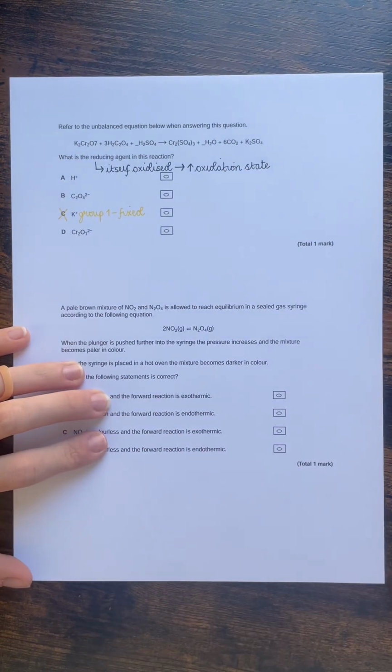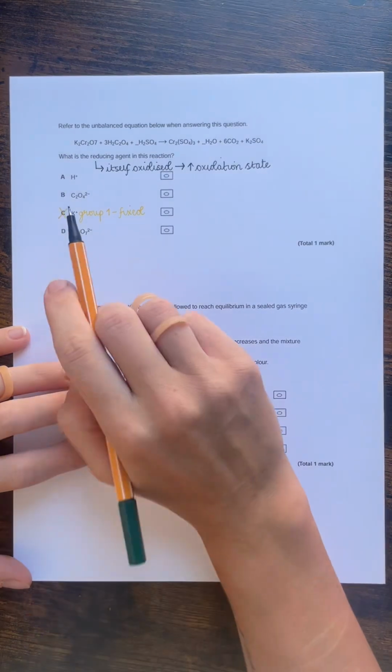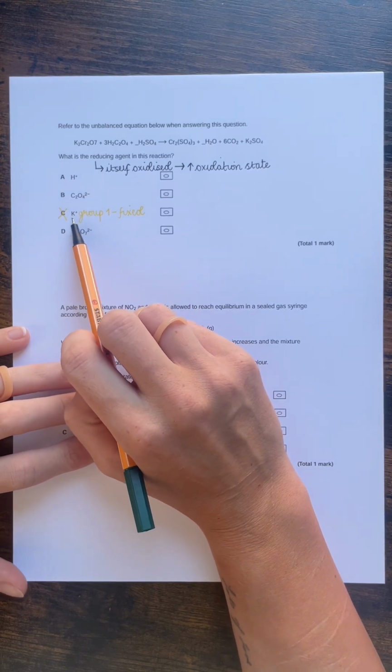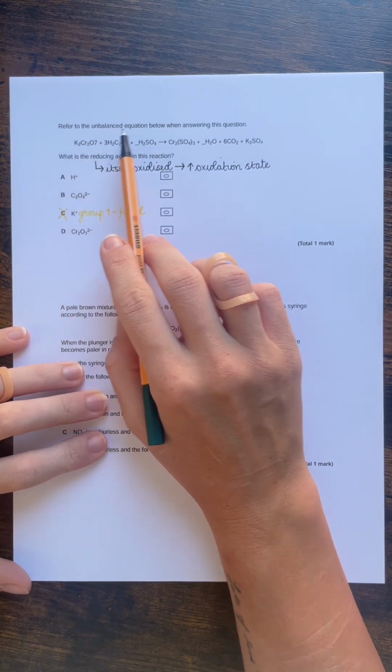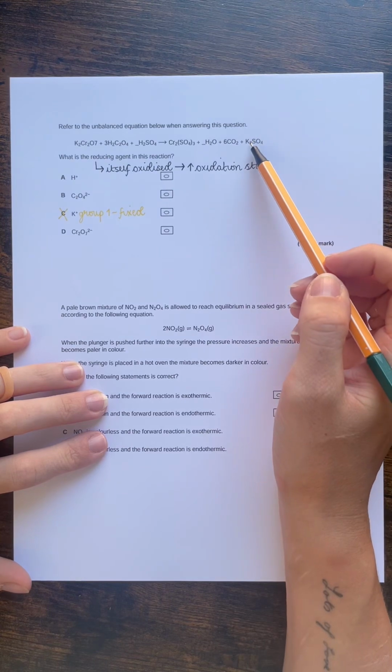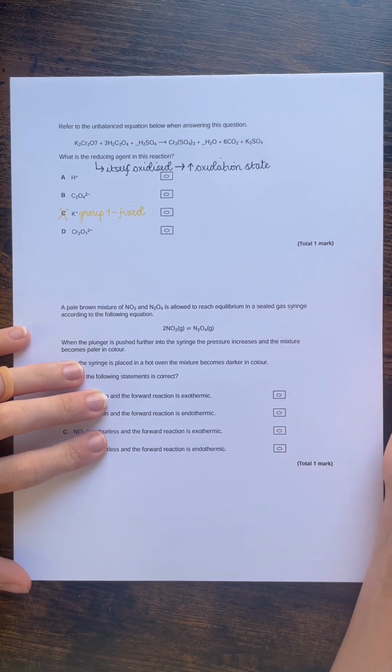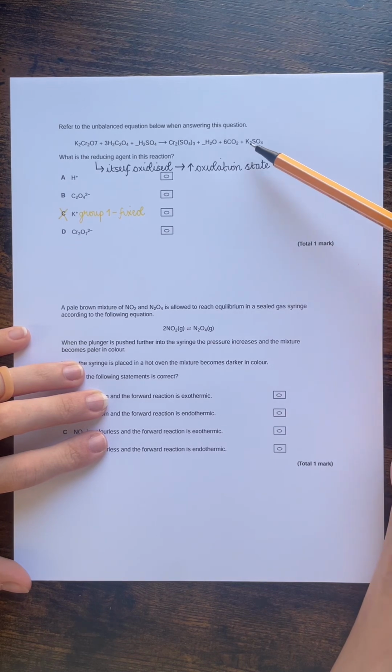The other one that you might be thinking we can rule out as well is the H+. Again, what I needed to do for K+ as well is see whether it was turning into an element, because if it was an element, then it would have changed its oxidation state to 0, because all elements have oxidation states of 0.